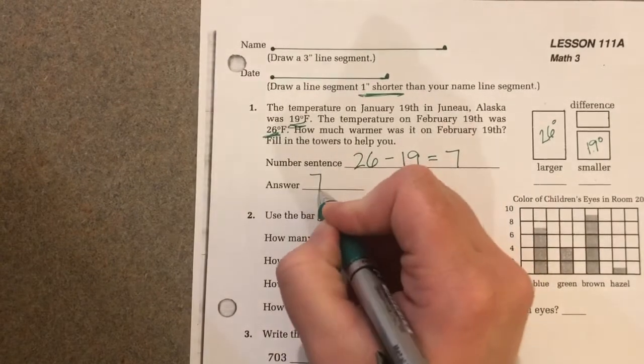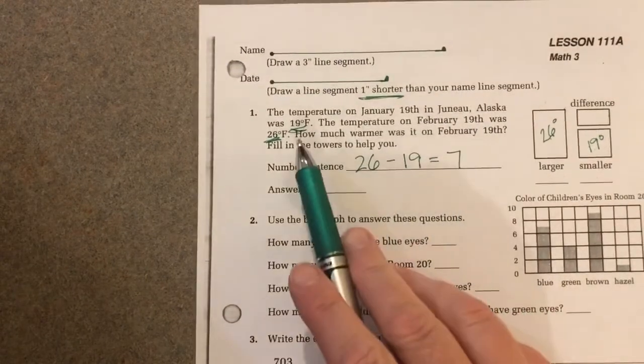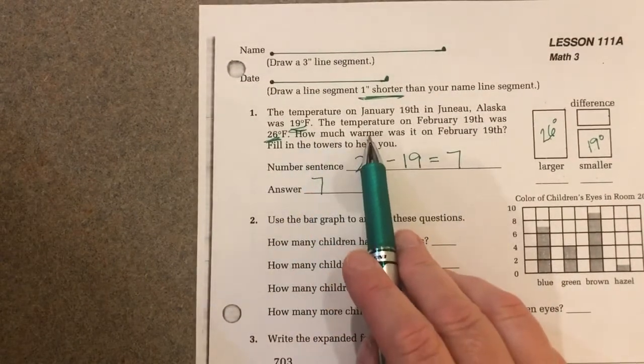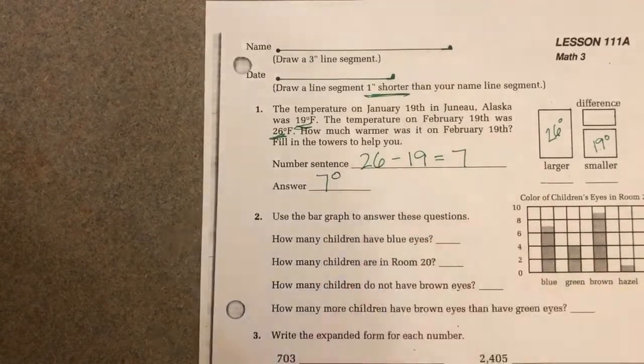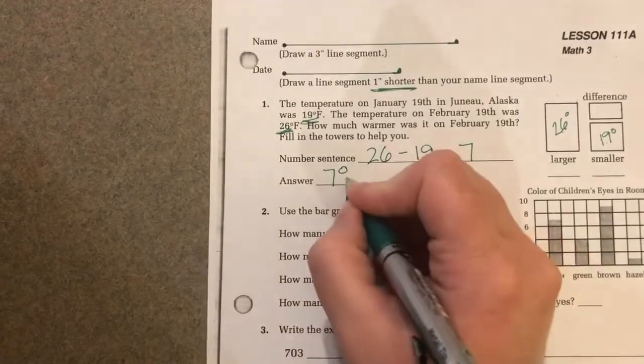Answer is 7 what? Let's go up and check the question. How much warmer was it? So we're talking about degrees, aren't we? Fahrenheit.